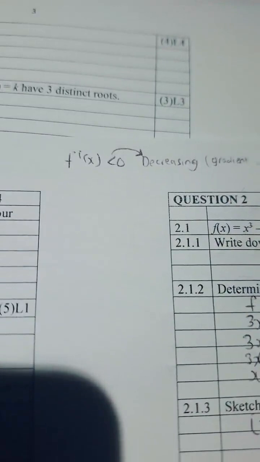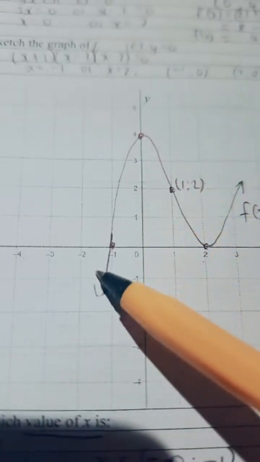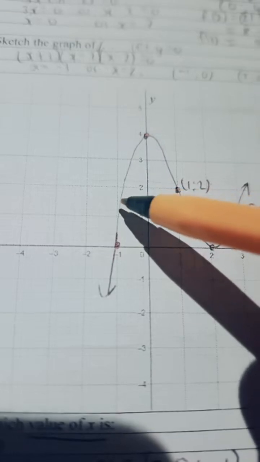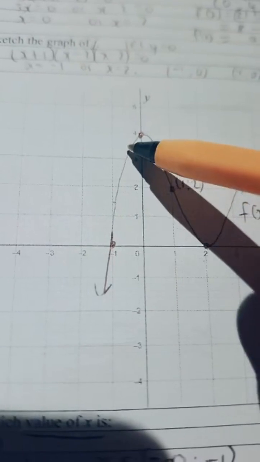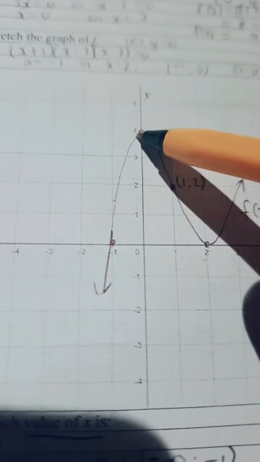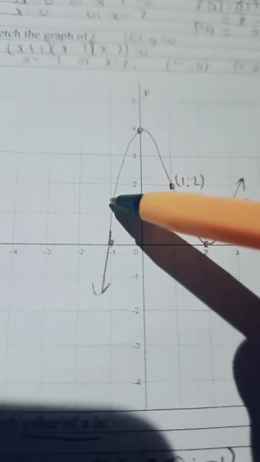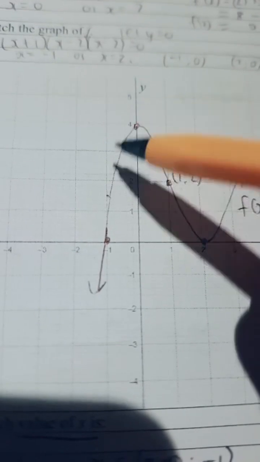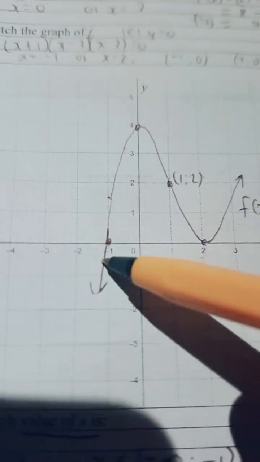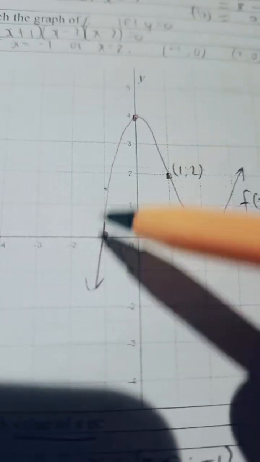And when you look at it, you have to ask yourself, what's happening? Obviously on this side of the graph, if you were to put any tangent along this line, what kind of gradient or what kind of straight line would you have? If you mark a point there and you draw your straight line, is it a decreasing straight line or increasing straight line?